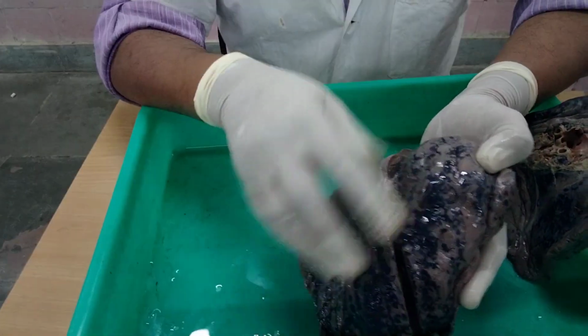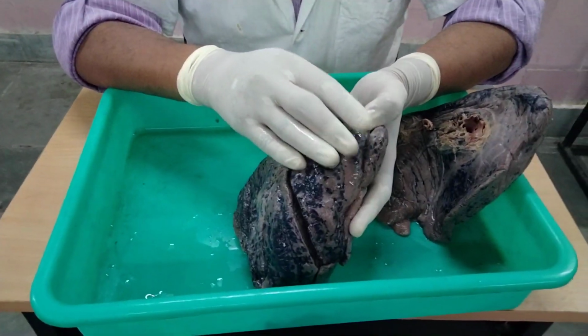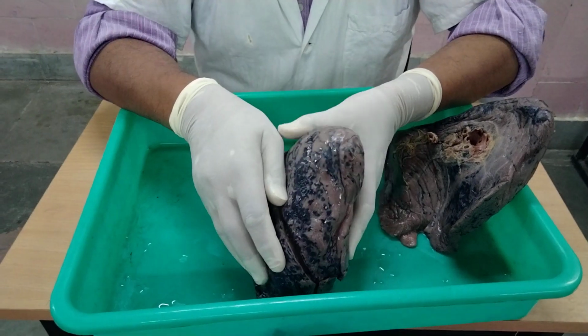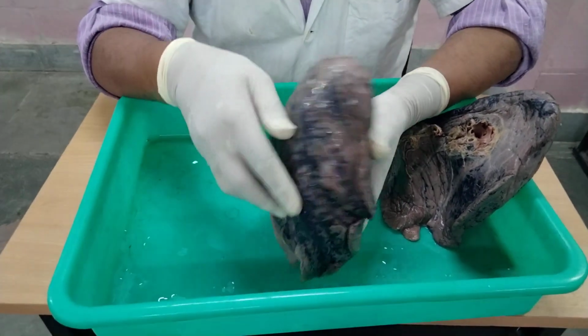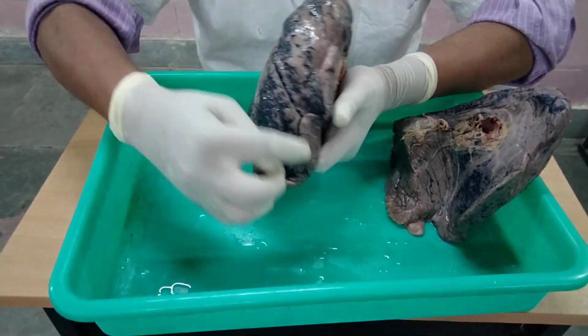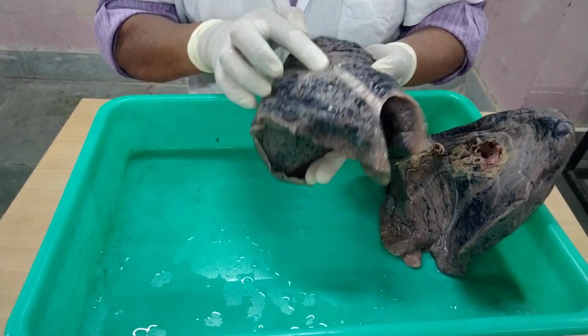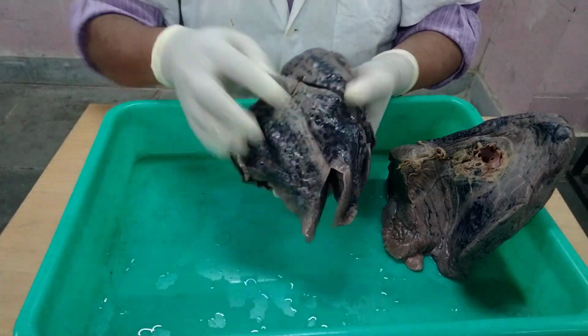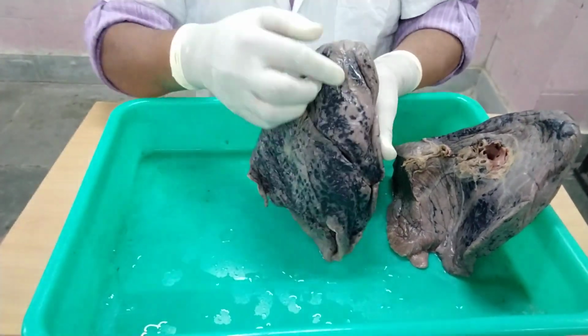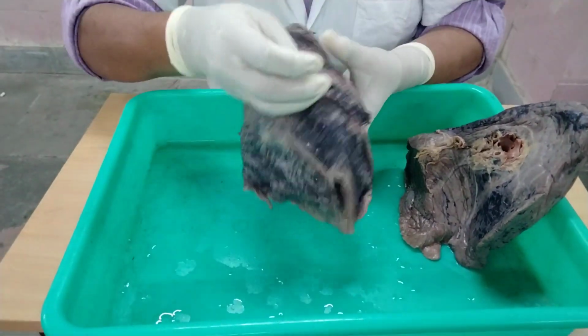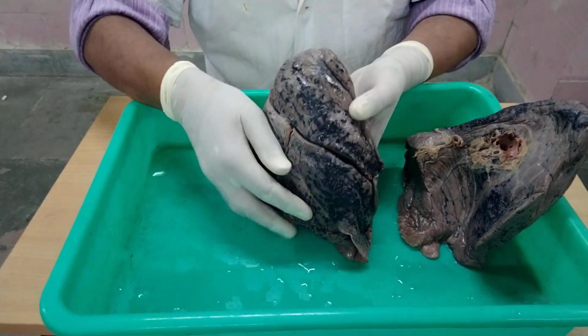Now, the right lung presents 3 lobes separated by 2 fissures. One is the oblique fissure. This is the oblique fissure. This is the horizontal fissure. So, it presents an upper lobe, middle lobe and lower lobe.